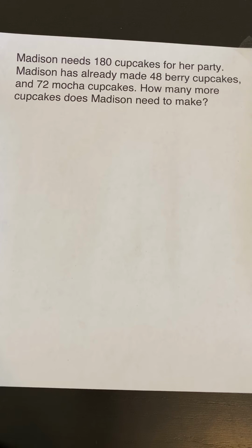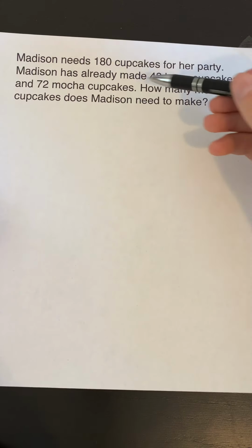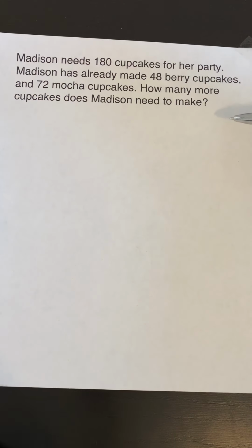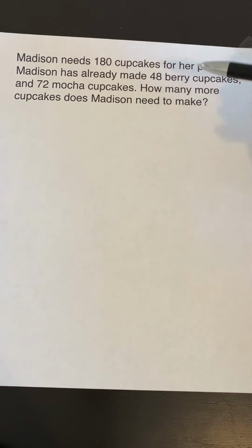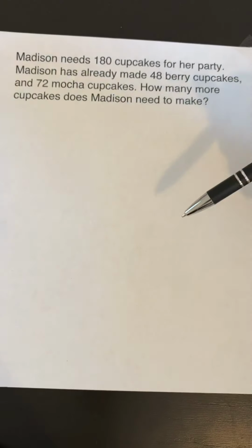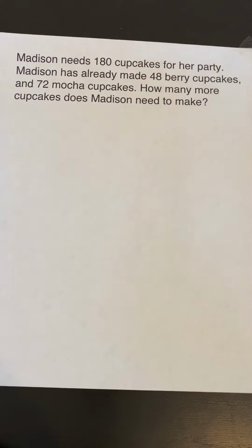So we want to first identify what we're actually looking for. So we look through the problem here and I see that I'm asked how many more cupcakes does Madison need to make. So I know that my final answer should be something like Madison needs to make blank more cupcakes.